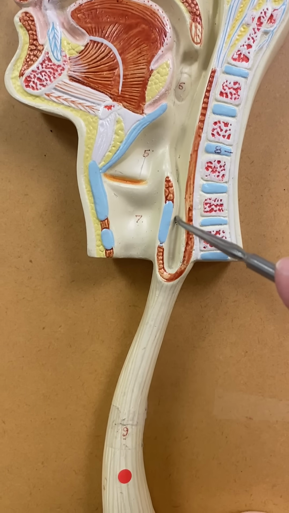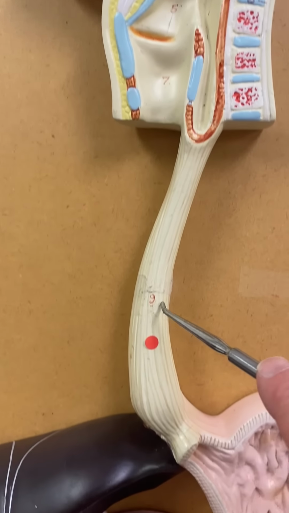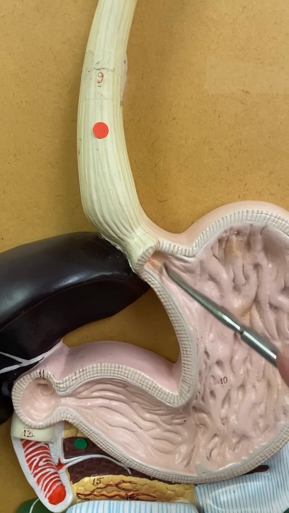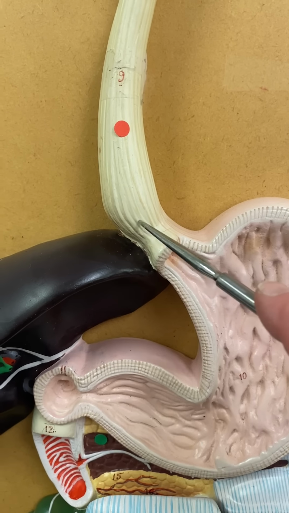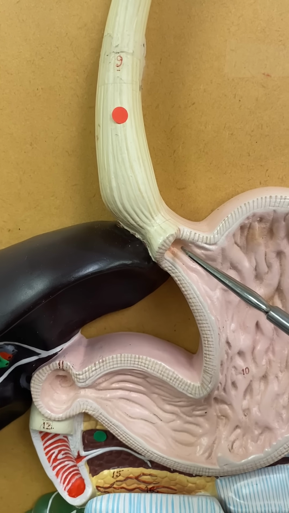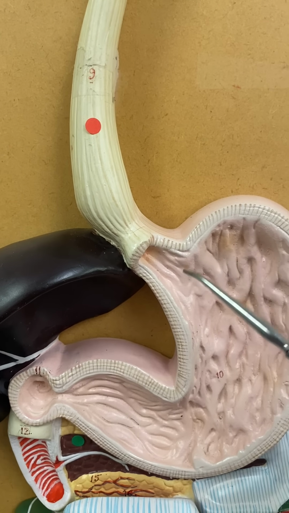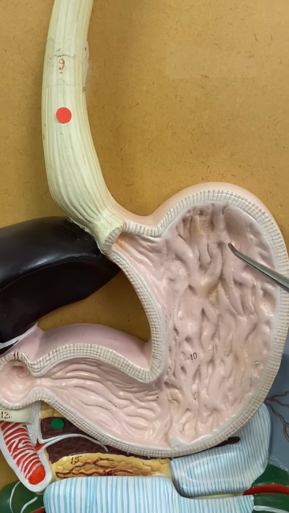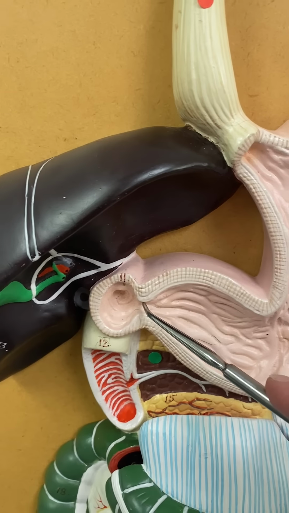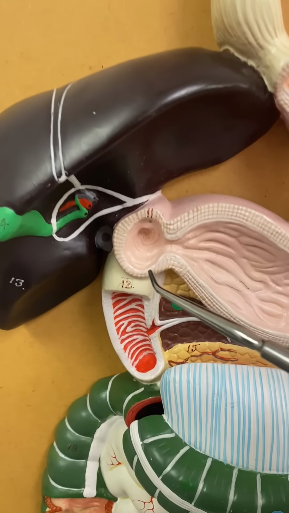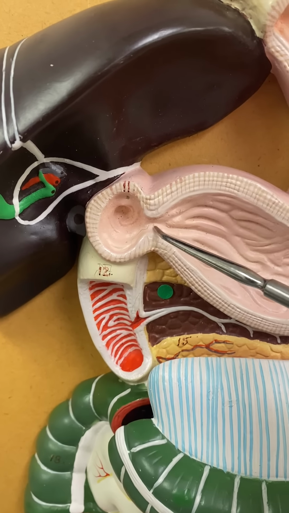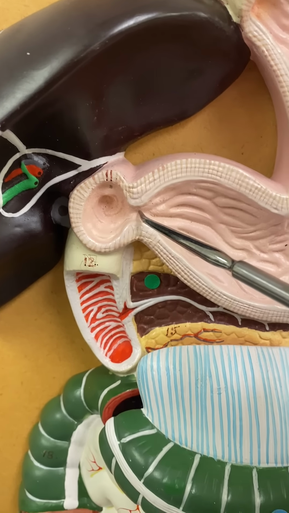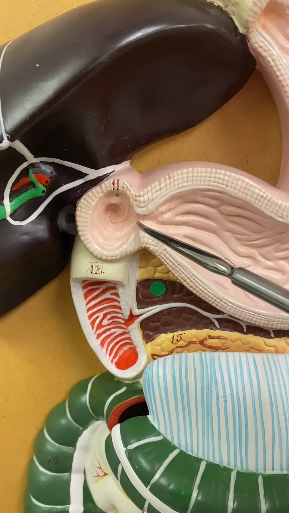And then from there we go into the esophagus. This is the esophagus. From the esophagus we go into the stomach. There is a sphincter that separates the opening from the esophagus into the stomach. It's called the cardioesophageal sphincter, or the lower esophageal sphincter. It goes into the stomach. And then we will go into the small intestine. There's another sphincter that will regulate flow from the stomach into the duodenum of the small intestine. This is called the pyloric sphincter.